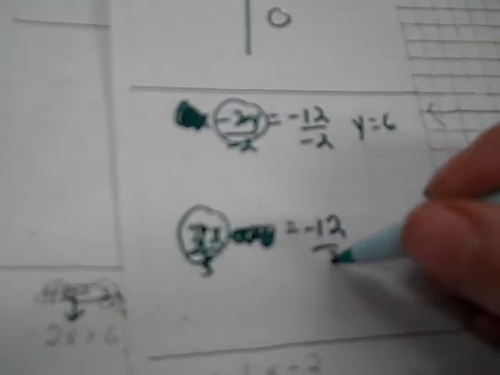Okay, now if y is 0, we can eliminate the -2y. And then I've got 3 dot x equals -12. So I just divide. And -12 divided by 3 is -4.